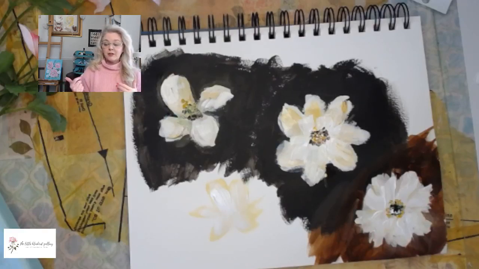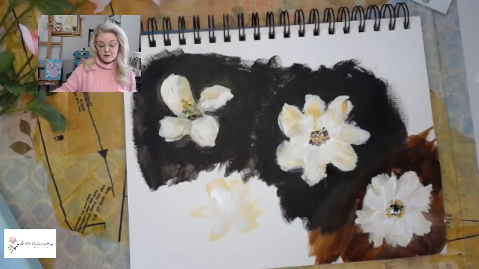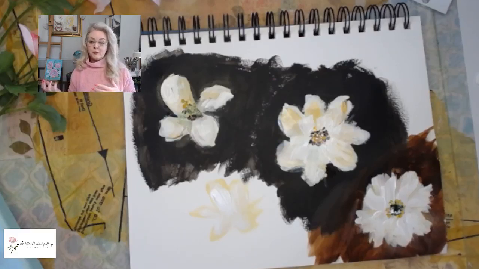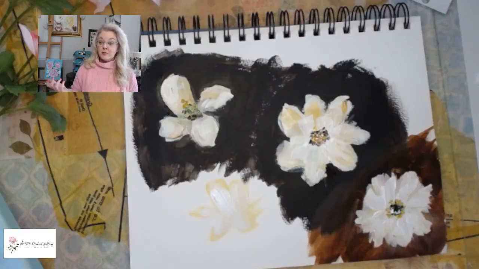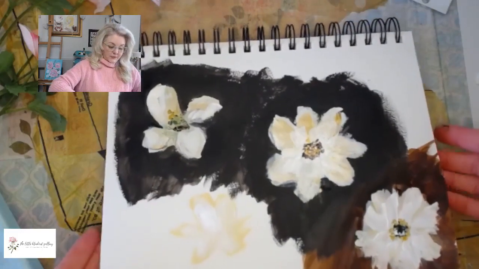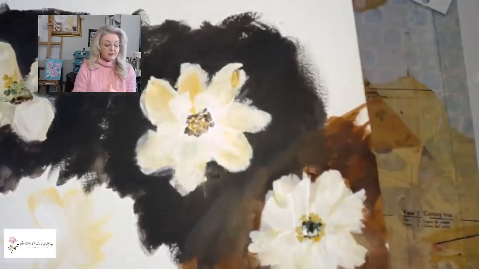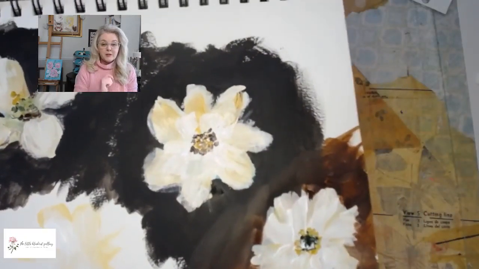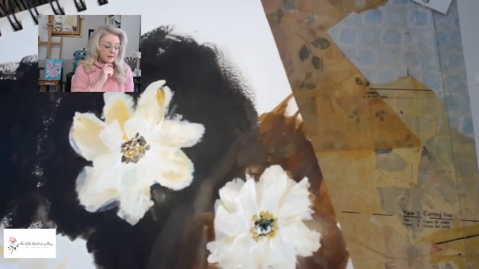Or it may be that you're starting with a gold, or in this case this was yellow ochre, and you're building up to make a cooler colored flower that would be like a light blue. Either way, that's the best way to get more depth and just a variety of color in your flowers, especially when you're doing something that is supposed to be white.